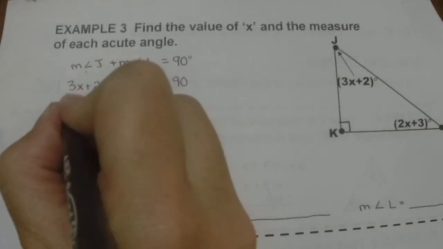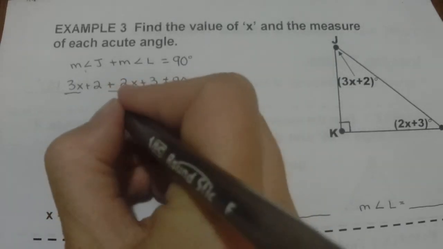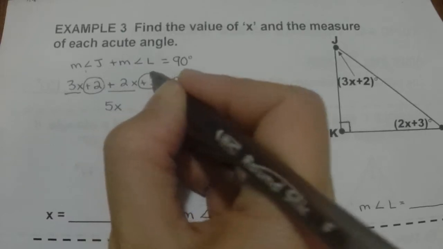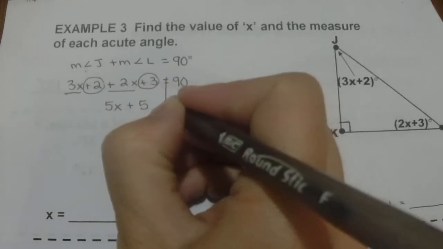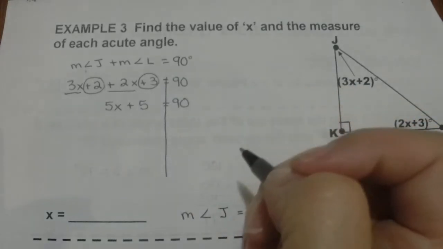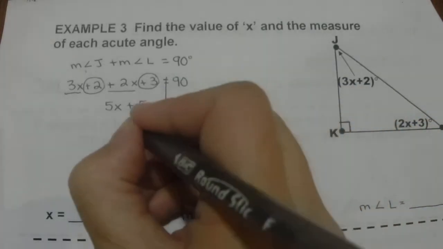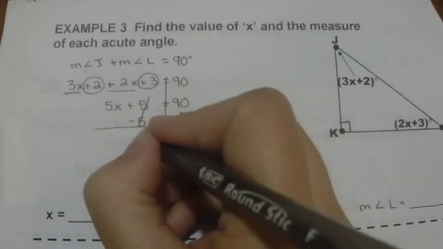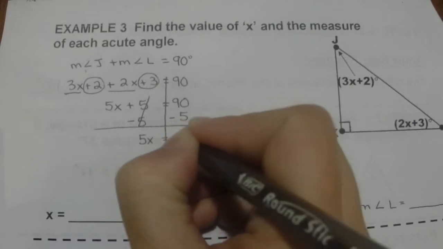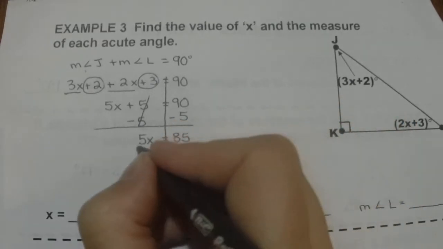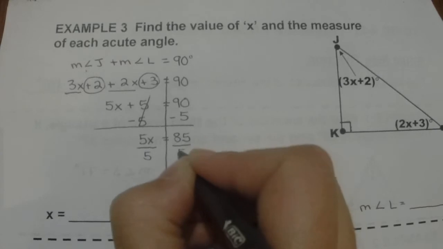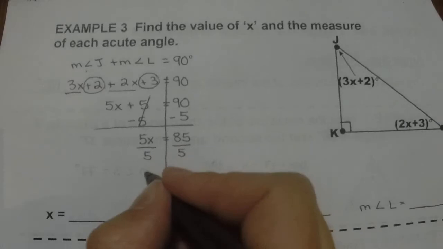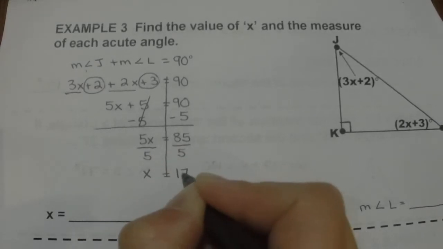So now we combine like terms. 3x plus 2x is 5x. Positive 2 plus 3 is plus 5. Now I'm trying to get x by itself, so I would subtract 5. That leaves me with 5x equal to 85. And then I would divide by 5. And we would get that x is 17.